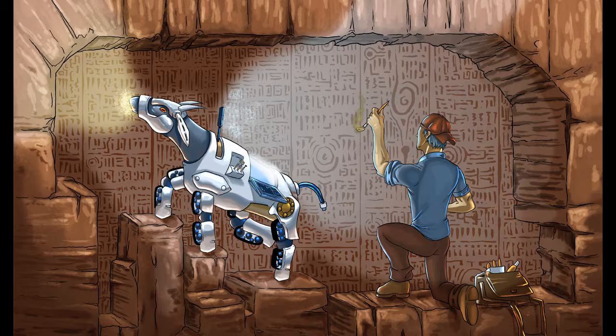So there it is, the illustration that came from mashing a randomly generated animal, which was the goat, and a randomly generated object, which was the keyboard.